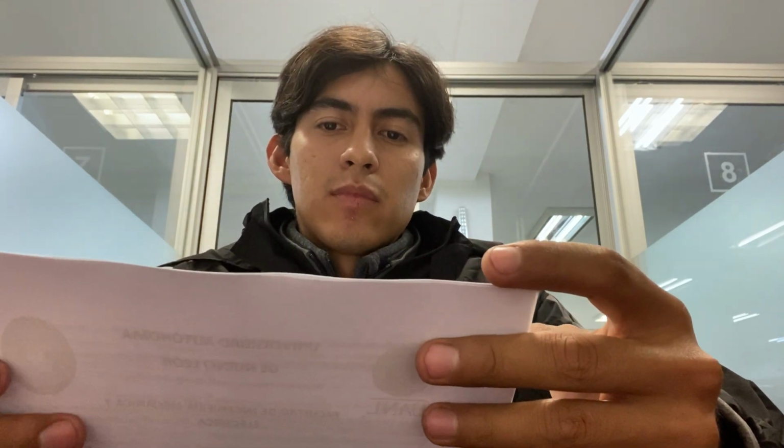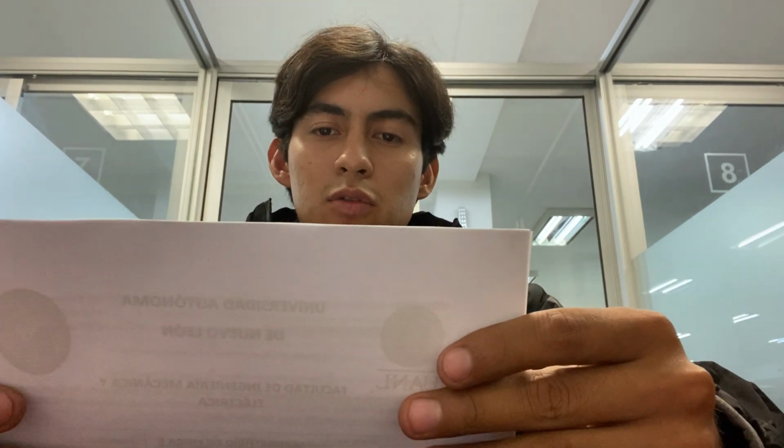Hola, buen día. Hoy les voy a repasar la práctica 3, que es Mecánica de Fluidos. Esta práctica nos tocó traducirla al inglés y dice: Thematic Units 2 Wave Motion.